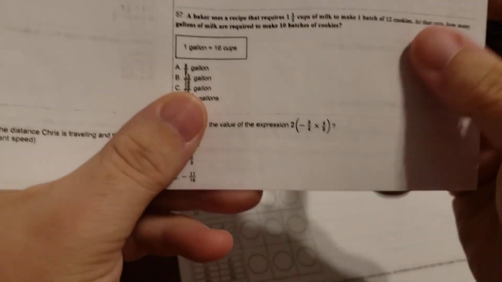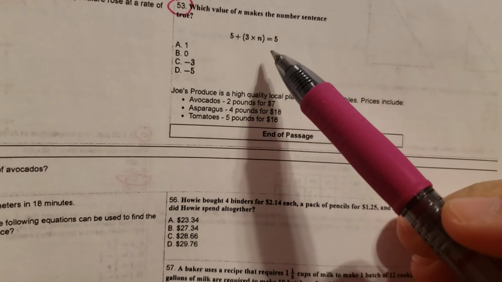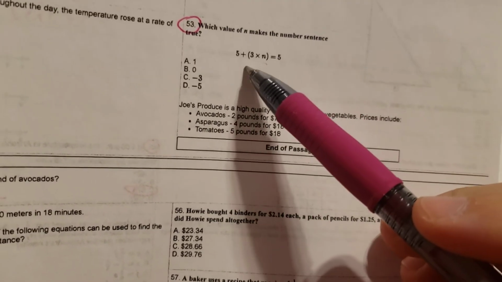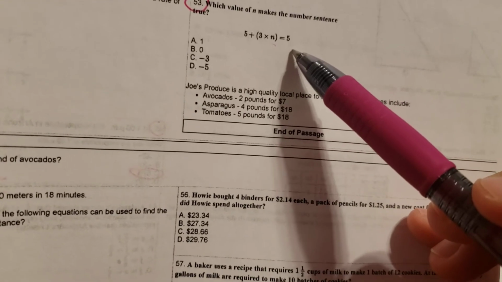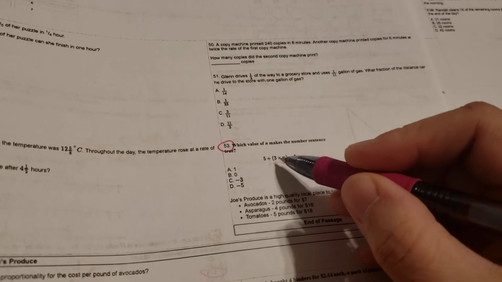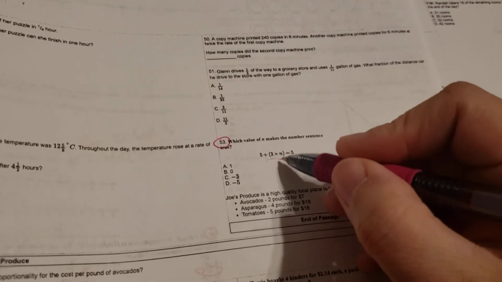53. There's 53. Which value of n makes this sentence true? So I want 5 plus something equals 5. The only thing I can add to 5 to make it stay 5 is 0. So whatever this 3 times n has to be, it's got to equal 0. 3 times something equals 0. The only thing that could possibly fit that is the 0.